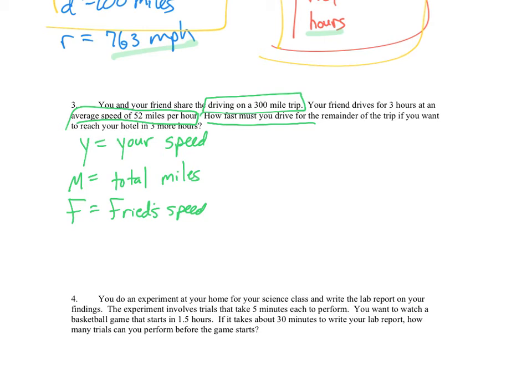So if you think about this, how fast you drive and how long you drive is what makes up your distance. So the total miles, M, is equal to your friend's speed and how long they drive. So your friend drove for 3 hours, so it'd be 3 hours times F for how fast your friend drove, plus how long you drive. You are going to drive for 3 more hours, so 3 hours times your speed, so 3 times y. So 3 hours for your friend times your friend's speed, and then 3 hours for you times your speed. And you want to go the 300 miles in the total trip.